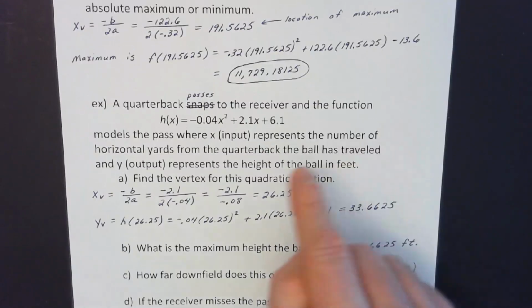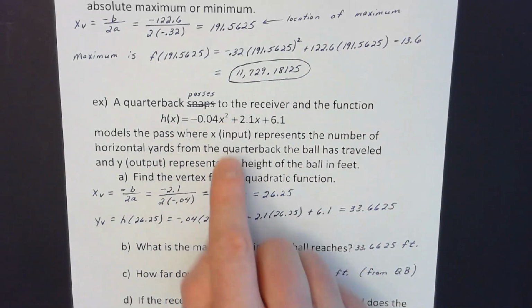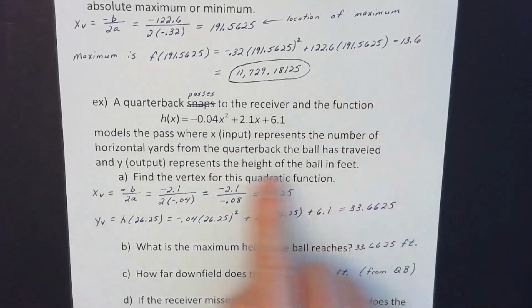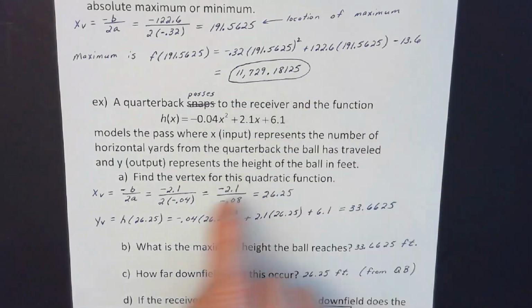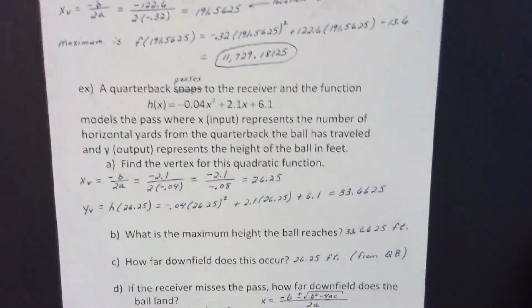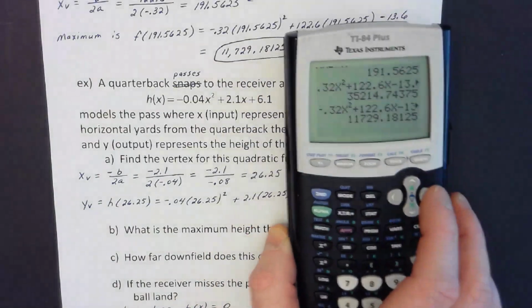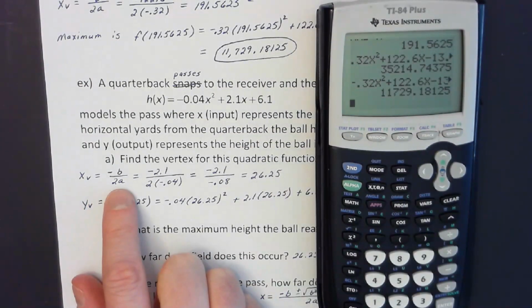So I know that the peak position of that, and notice again it's a negative parabola, which makes sense, is going to be pointing downward, and you're going to have a maximum point here. So we're trying to find when the peak height of the football occurs. Well, the x is going to tell me that, in other words, how many yards downfield the ball will hit its peak. So once again, the x value of the vertex is going to be at negative b over 2a.